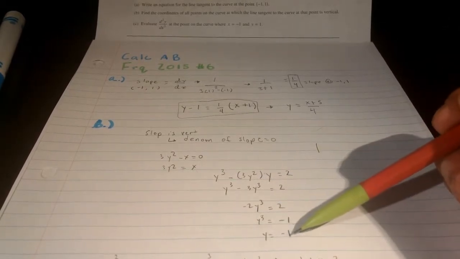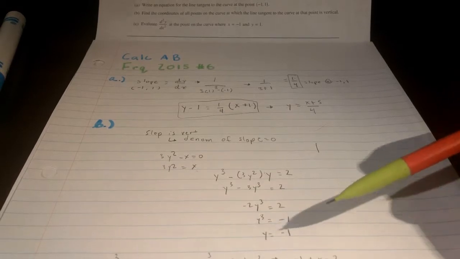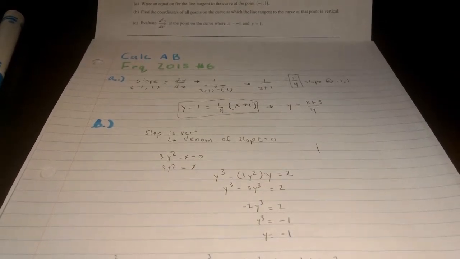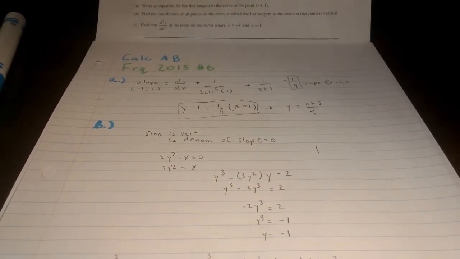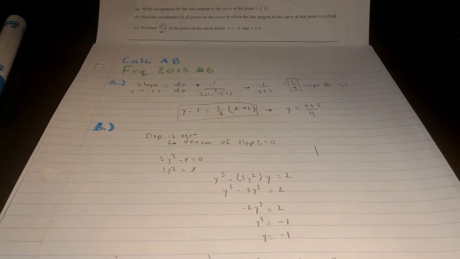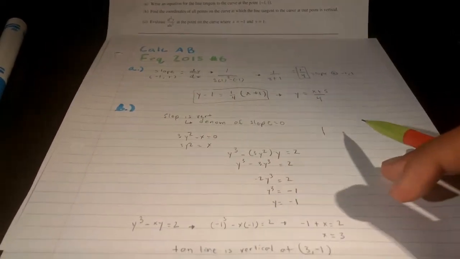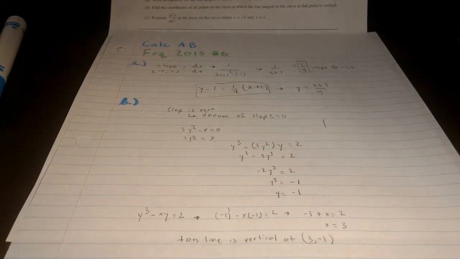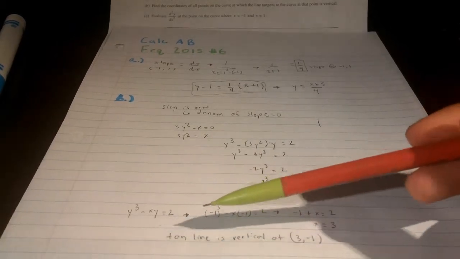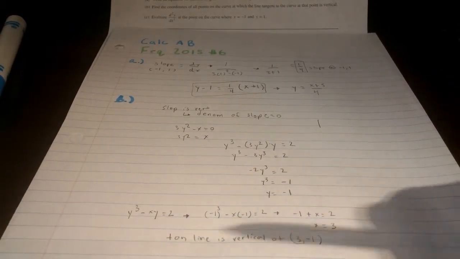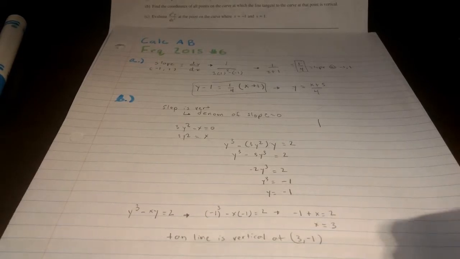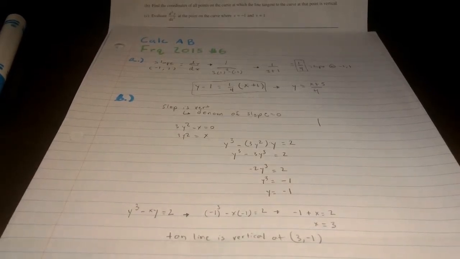We can see that our y value is going to be -1. So the tangent line is going to be vertical at some x value and -1, comma -1. Now we have to find our x value, and that's very easy. We just go back and do y to the third, plug in our y value, which is -1. We find that the tangent line is vertical at 3, -1.